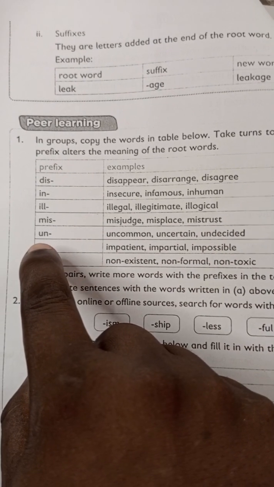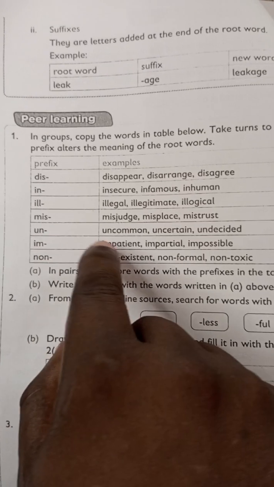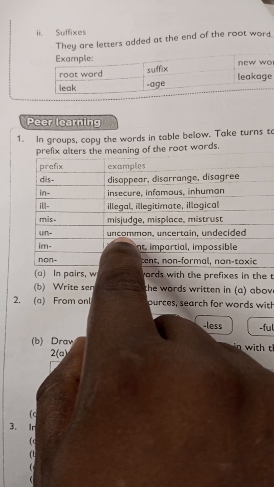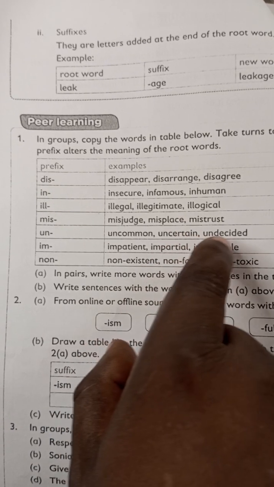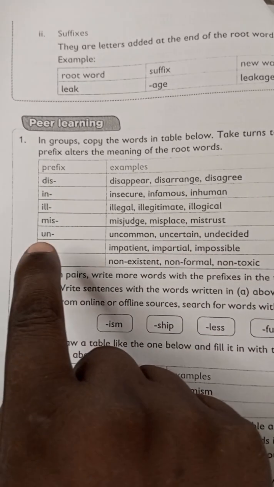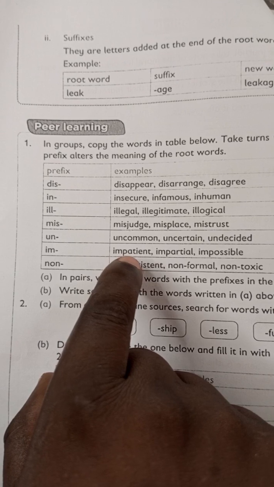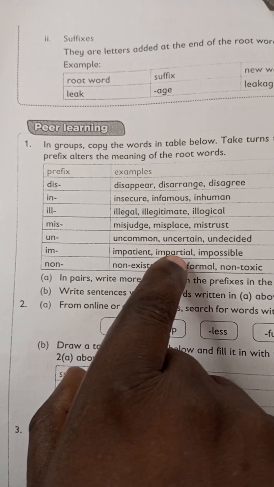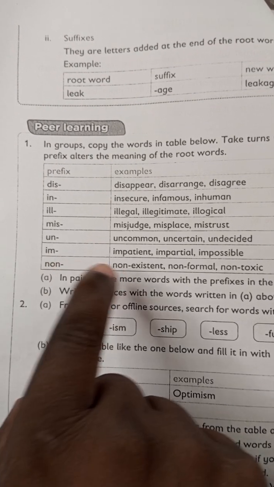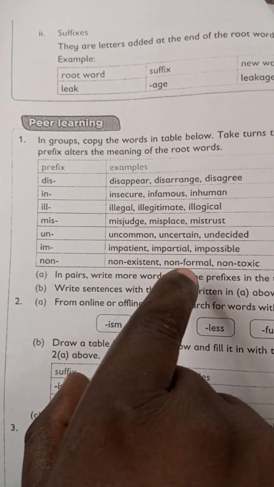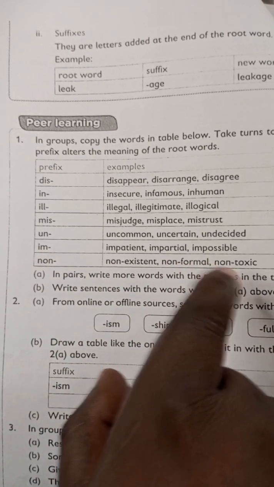Un is another prefix which forms other new words such as uncommon, uncertain, undecided. Im is another one which forms impatient, impartial, and impossible. Non also forms non-existent, non-formal, and non-toxic.